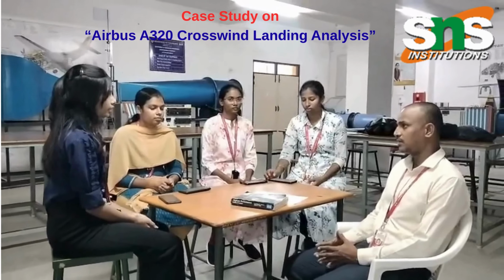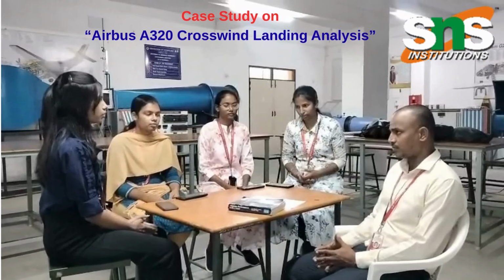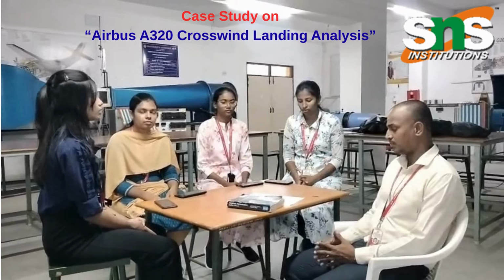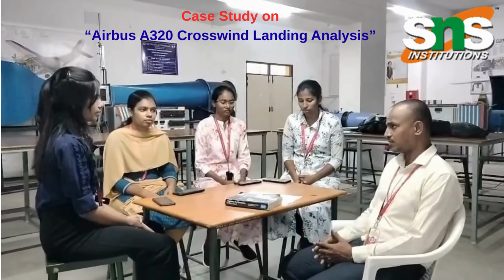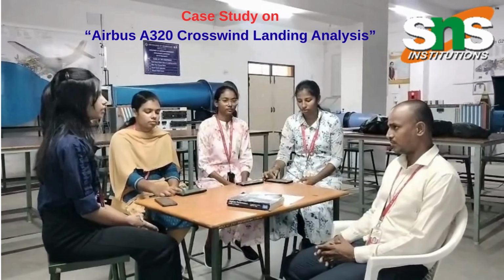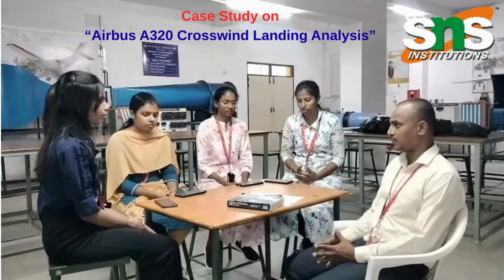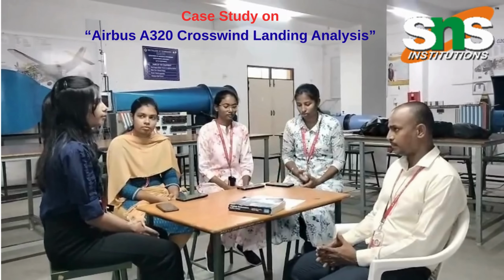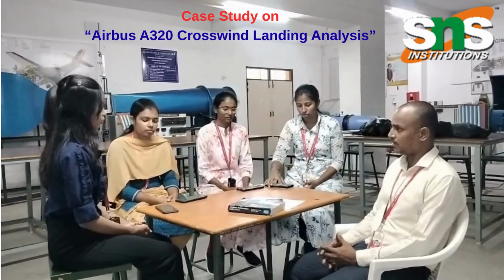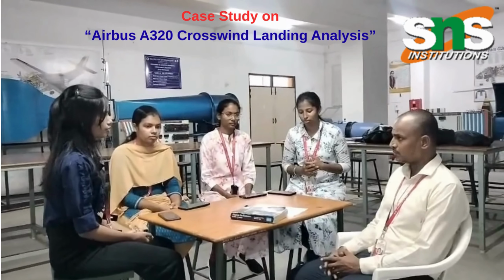The data showed that as the crosswind component increased, the yawing moment coefficient also increased, which indicates strong static directional stability. However, at higher wind speeds, the pilots required greater rudder input to maintain the structural integrity of the aircraft and the runway alignment. This showed how aerodynamic stability must be balanced with control effectiveness.